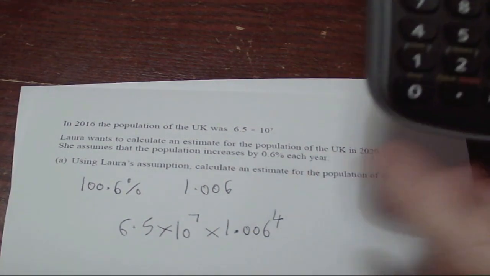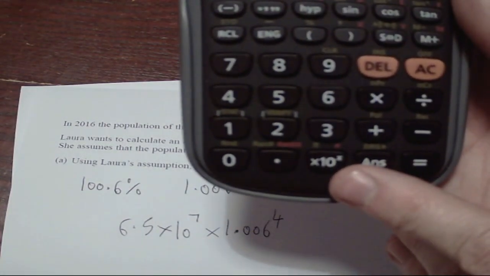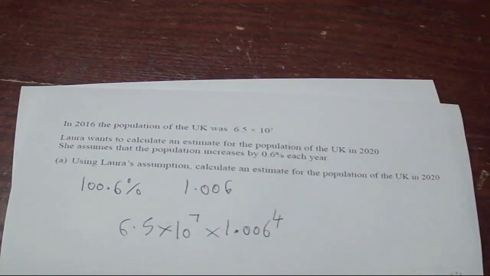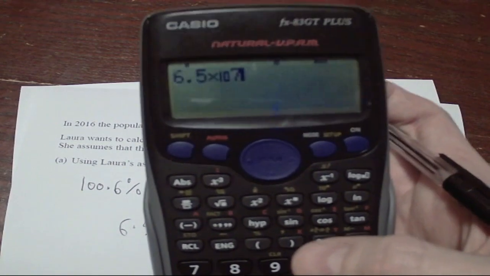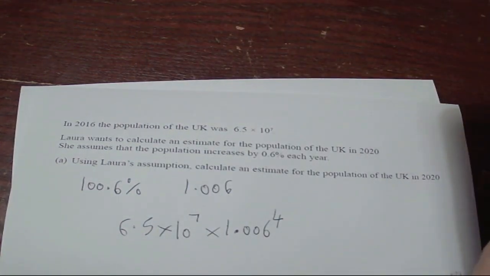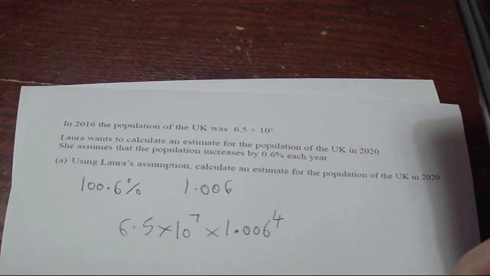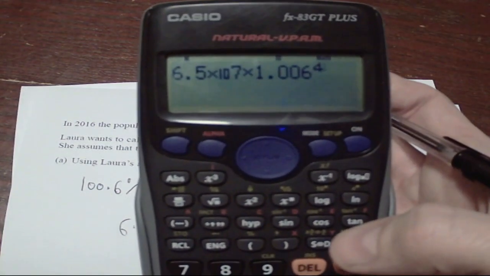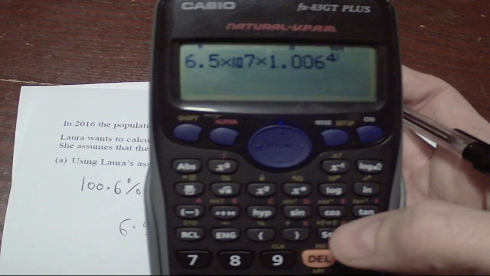Just in case you're not aware, the standard form button is down here, so times 10 to the power x. So I'm just going to do that in the calculator. That is 6.5 times 10 to the 7, that's what that looks like. I'm going to multiply that by 1.006 to the power 4. So again, I'm just going to show you that real quick. That's how it looks. And I'm going to press equals.